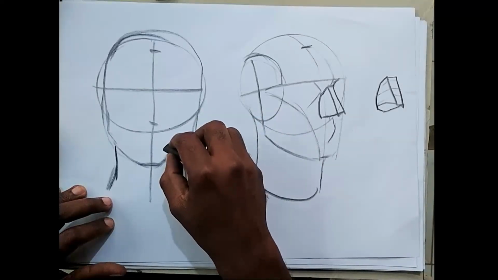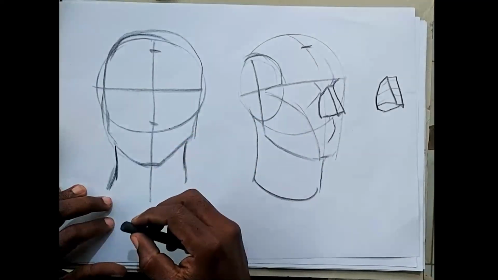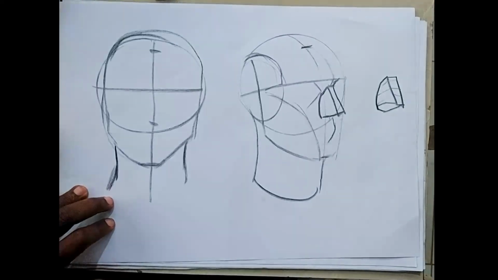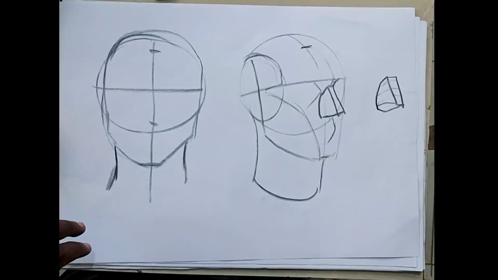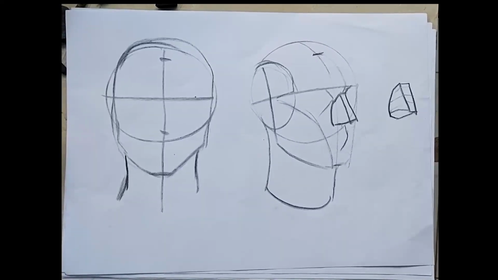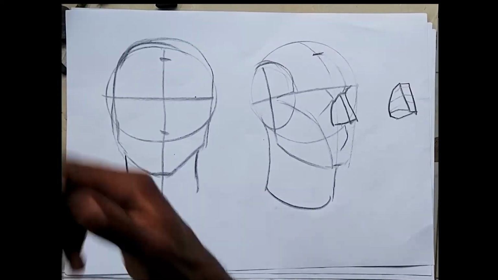drawing faces. Oh no, the rain again, come on. Okay, the rain is not over, but I have to finish it.